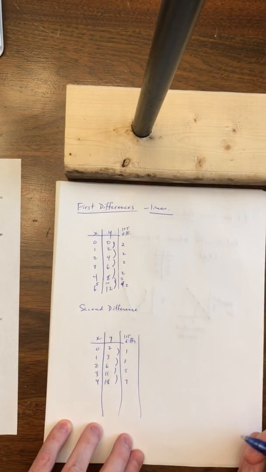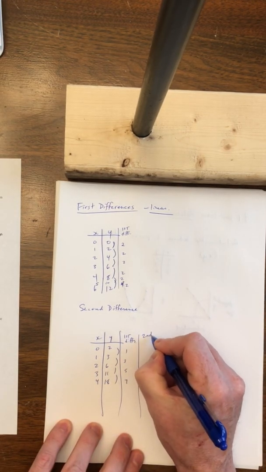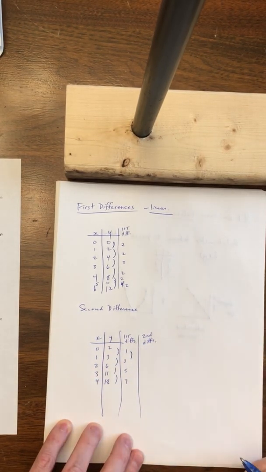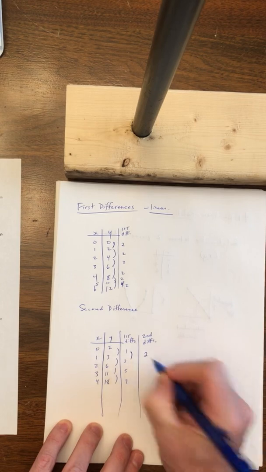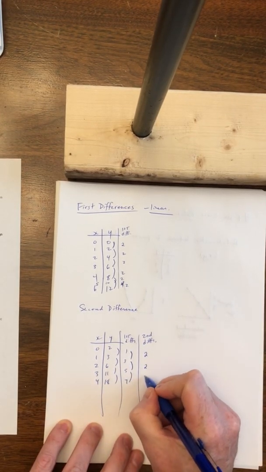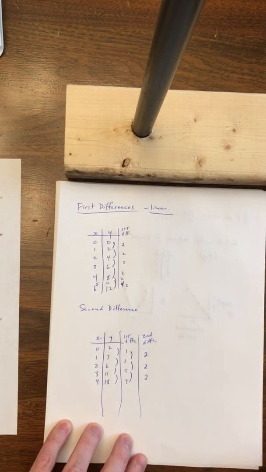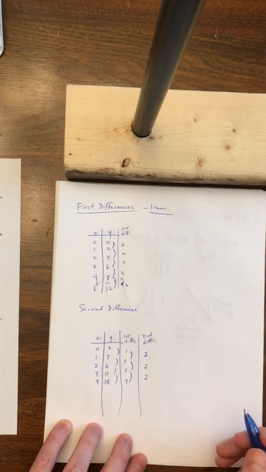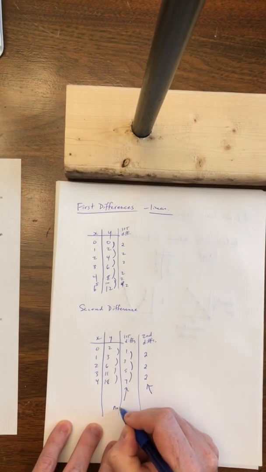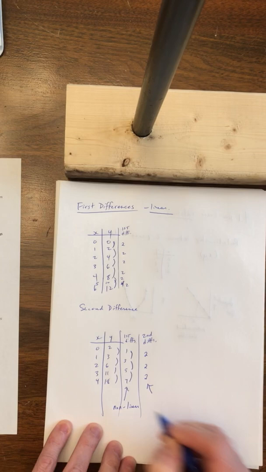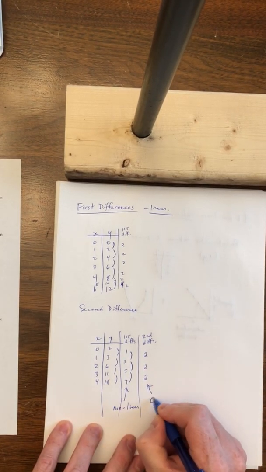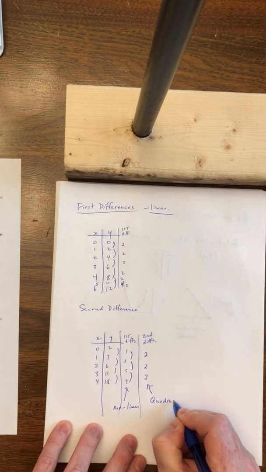But if we go one step further and calculate second differences, the difference between here is 2. The difference here is 2. The difference here is 2. First differences told us this was nonlinear, not a straight line. Because our second differences are all the same, this tells us that we have a quadratic.